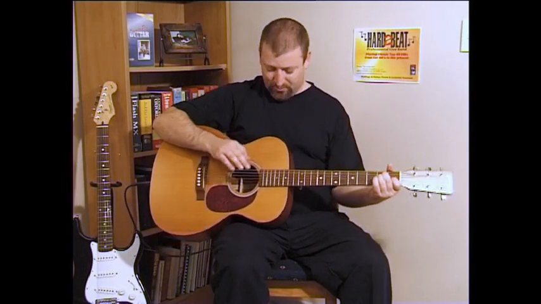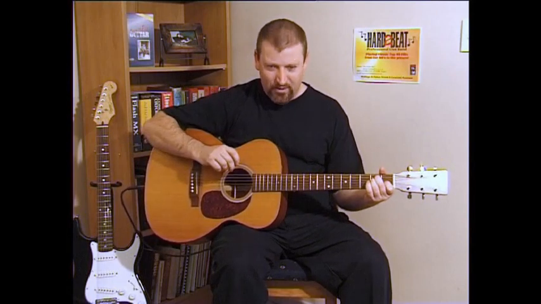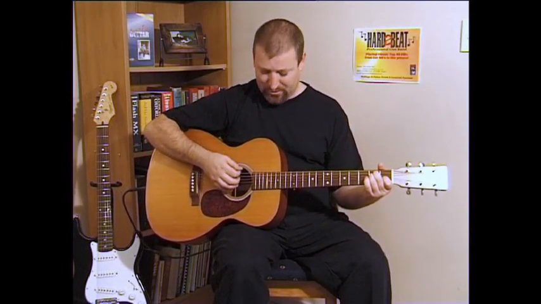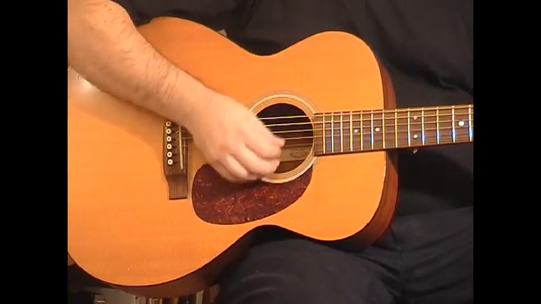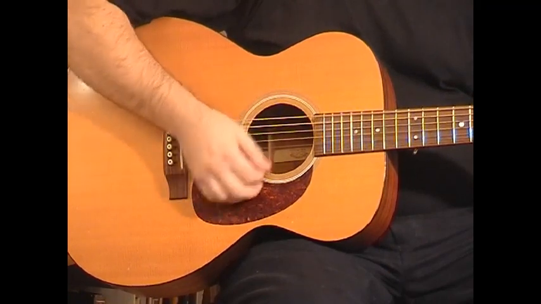Now the strum itself, I'll demonstrate with the E chord, and the strum itself is going to go down, down, up, up, up, up, down, up. So I'll do that slowly. Down, down, up, up, up, up, down, up.